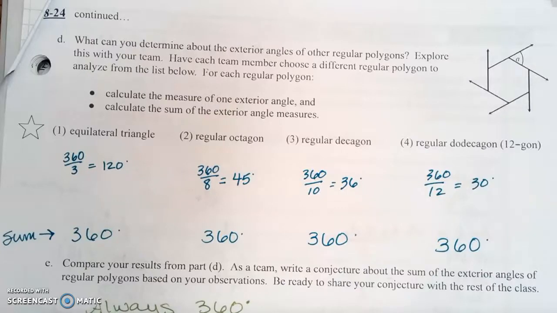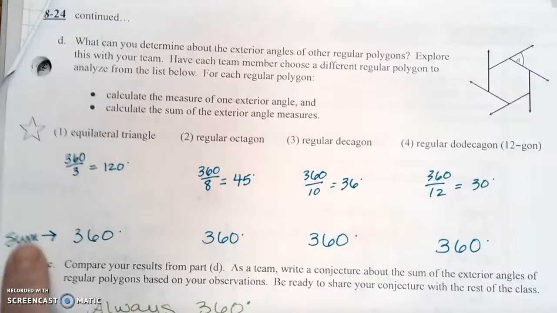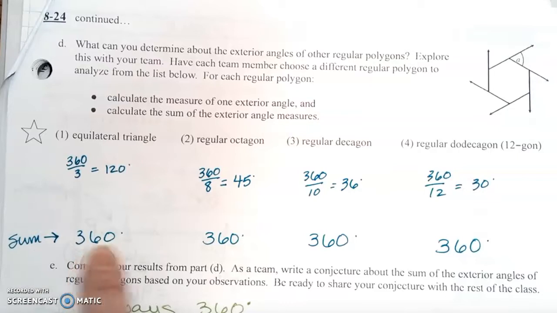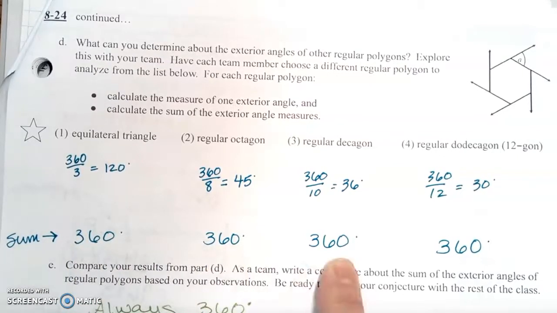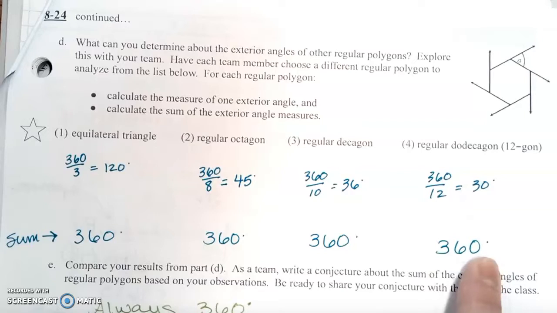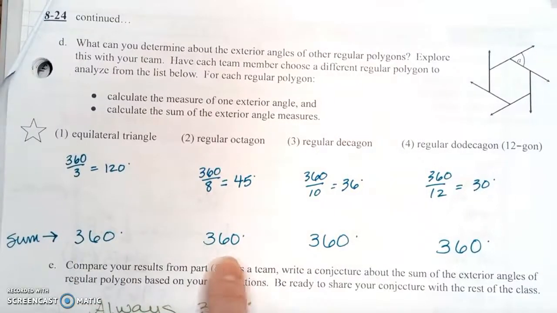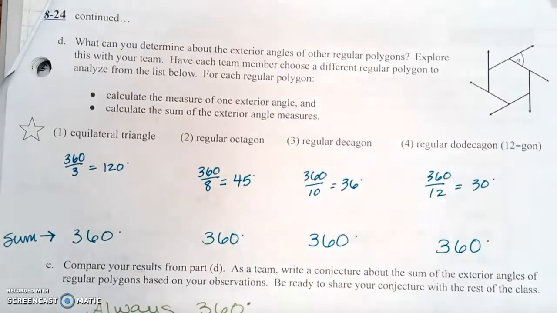Okay? So what you're going to notice is that the sum of the exterior angles of any polygon is going to be 360. You'll always get that answer, because it's always 360, no matter what size your polygon is, no matter how many sides it has, okay?